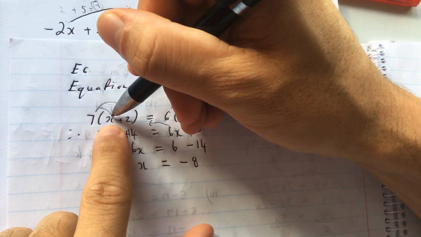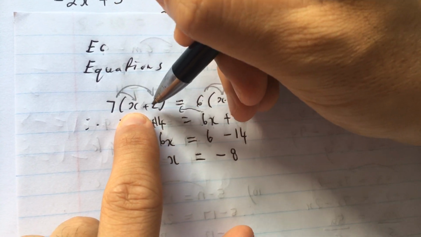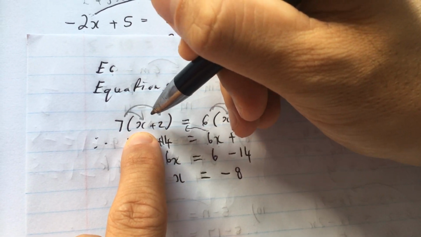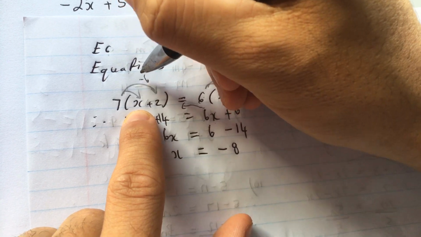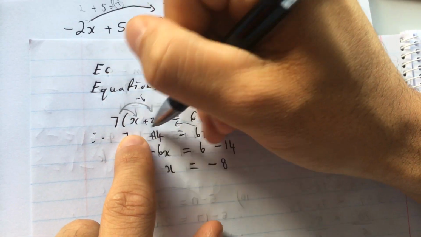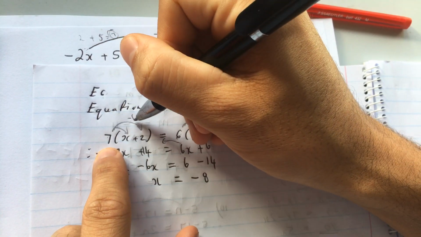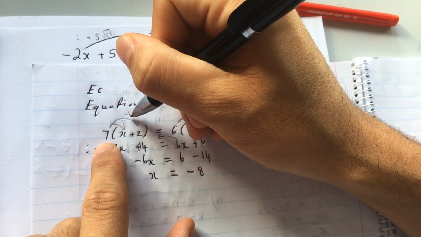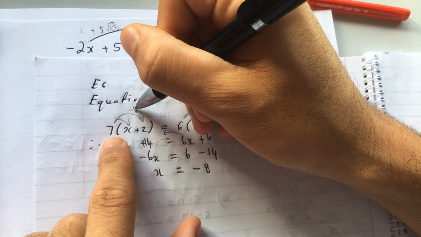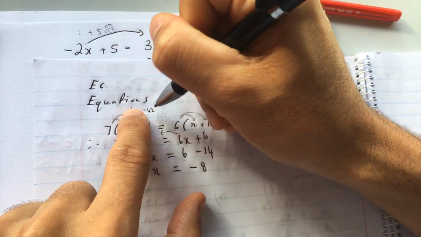Put negative 8 in here. Negative 8 plus 2 is negative 6. I hate the 7 times table. It's 7 times negative 6. 7 sixes is 42. Negative 42. So I've got negative 42 on this side.